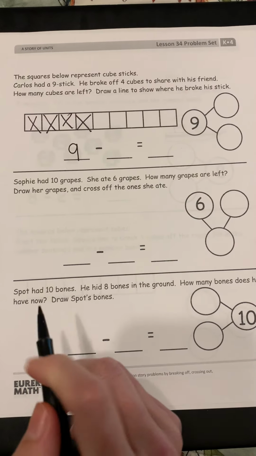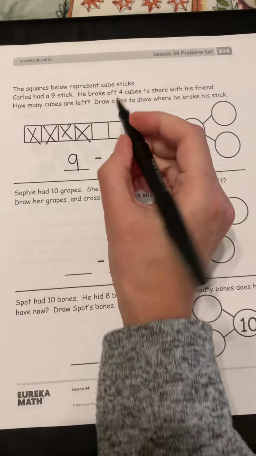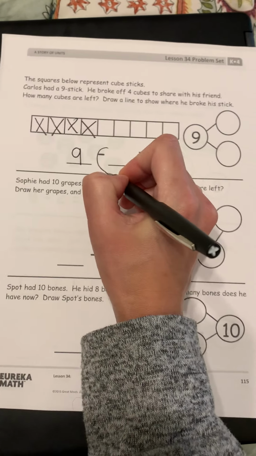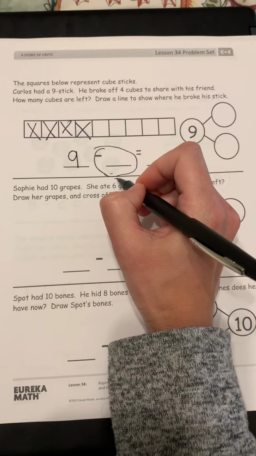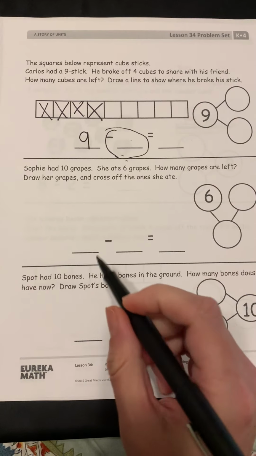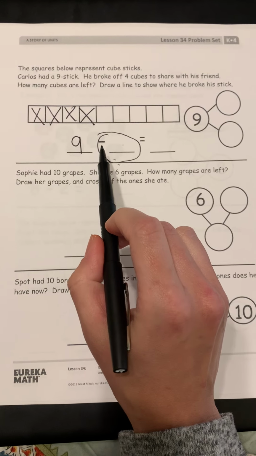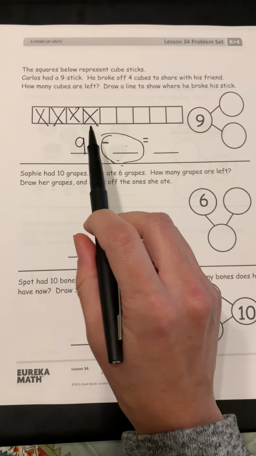That's how many we had. I see a minus, so I'm going to circle the whole thing so I know where the minus is and where I'm going to put how many we took away. So 9 minus, or 9 take away. How many did we take away?